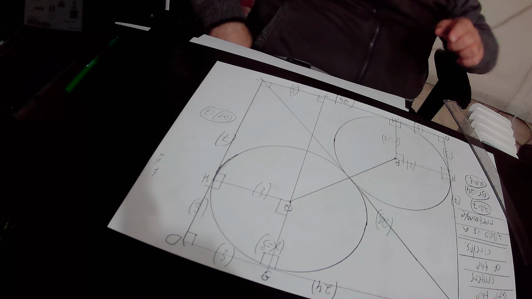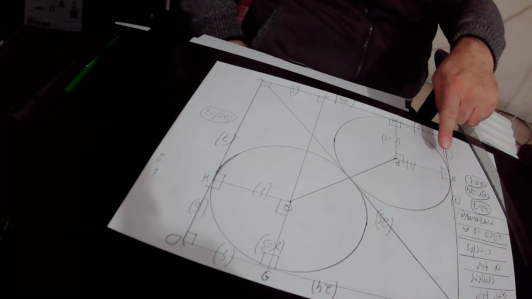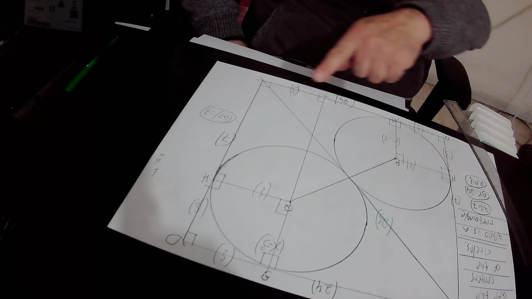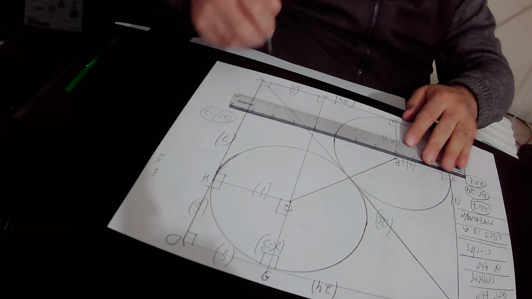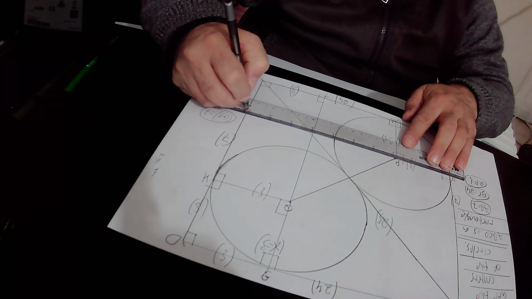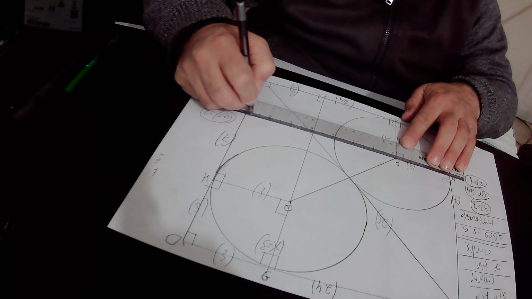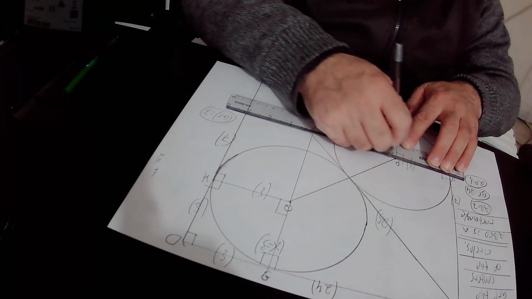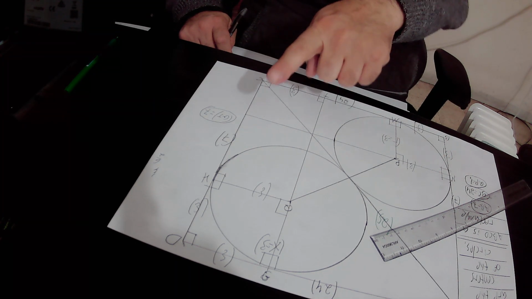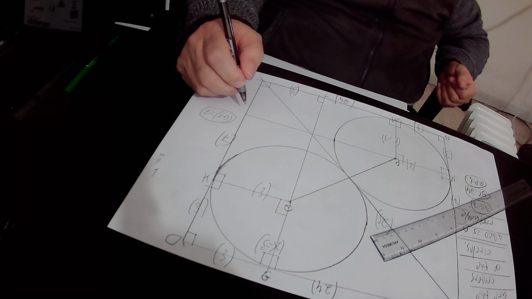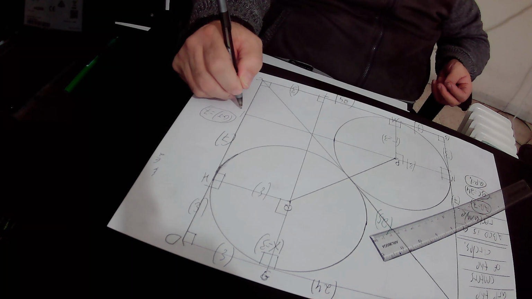In the next step, we will extend the radius NP of this circle by a straight line until it touches side DC of this rectangle. And we will define the touching point of the extended radius NP on DC as point H.